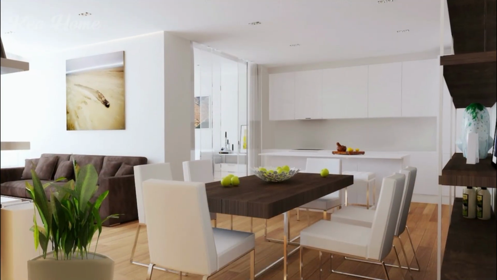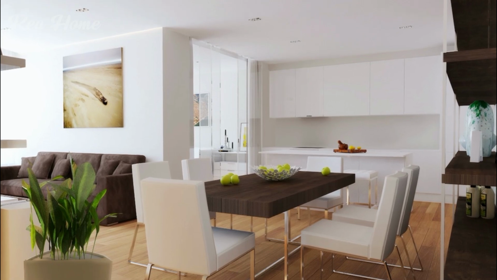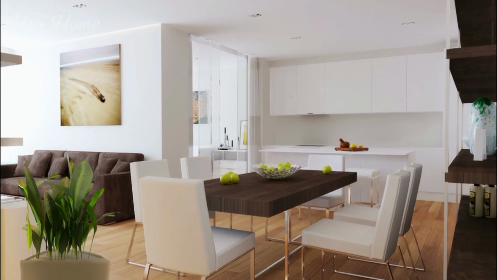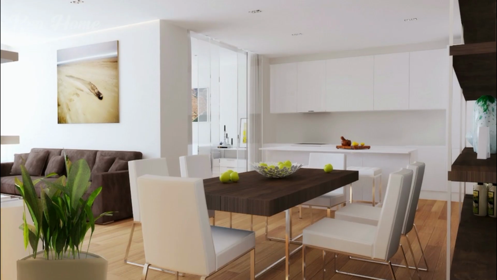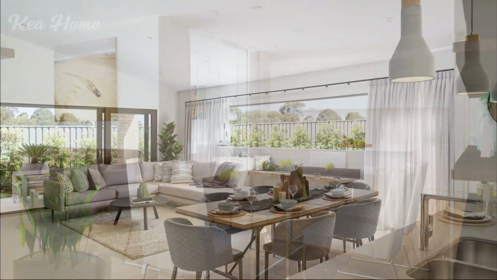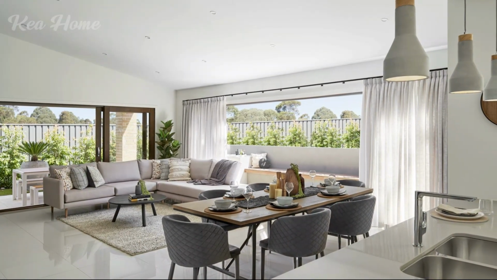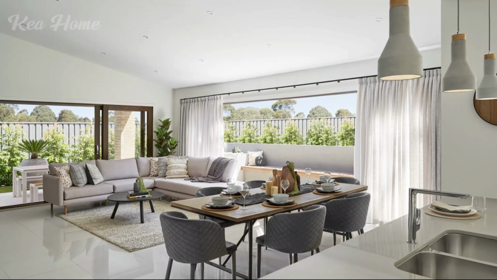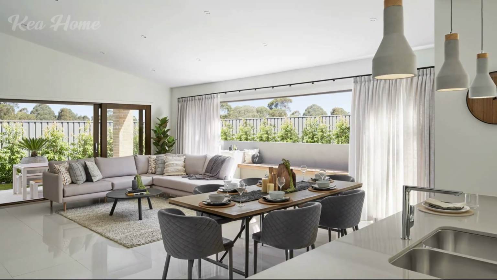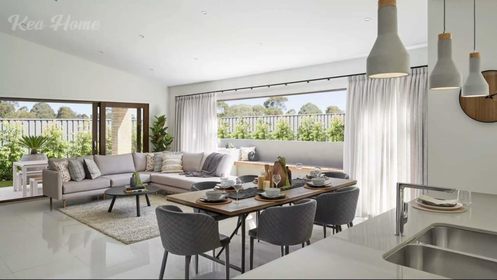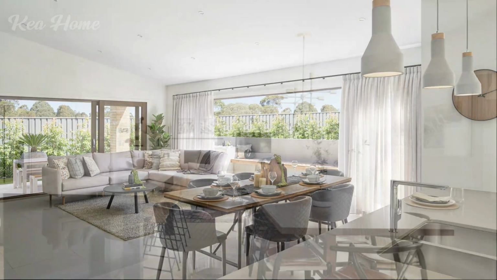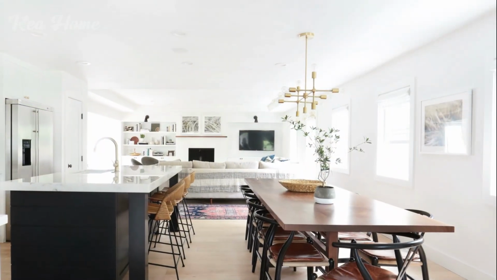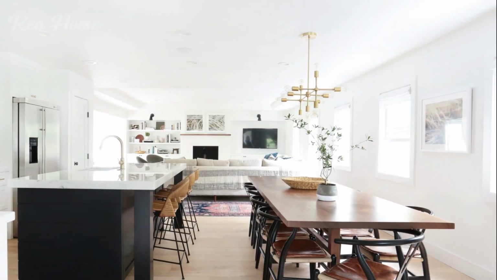Create a focal point. Creating a focal point is an important aspect of designing any room, but it's especially important in an open-plan living and dining room. A focal point provides a central point of interest that draws the eye and helps to anchor the space. There are many different ways to create a focal point in an open-plan space.